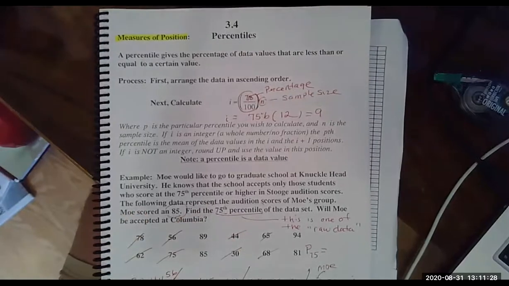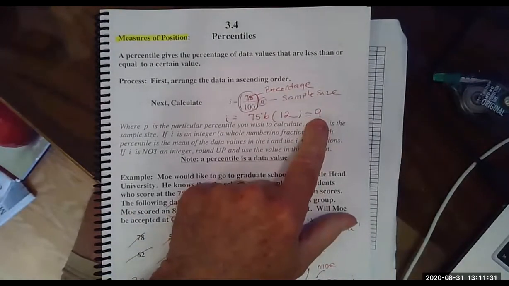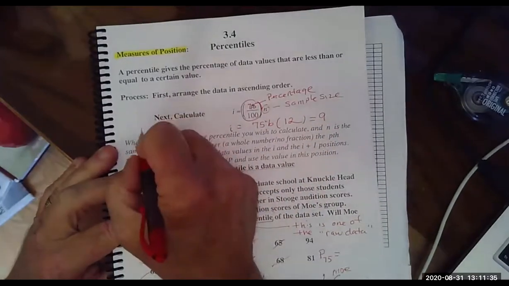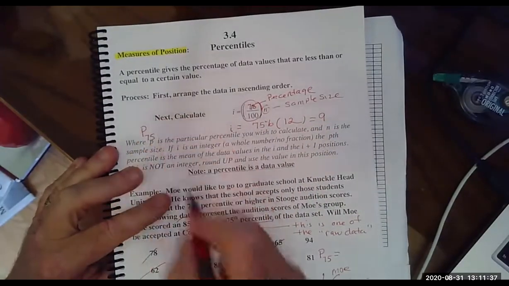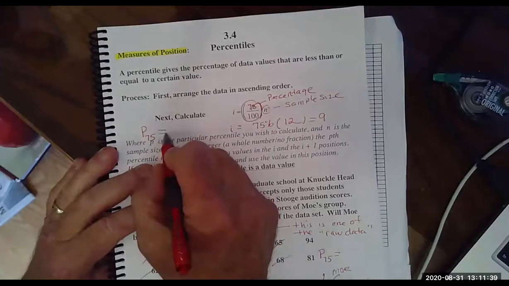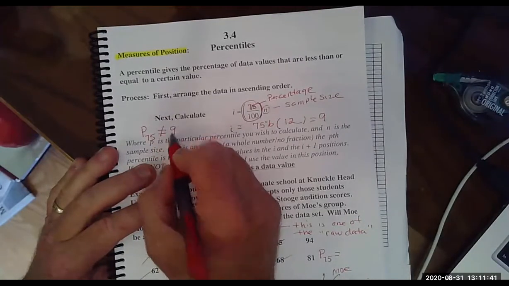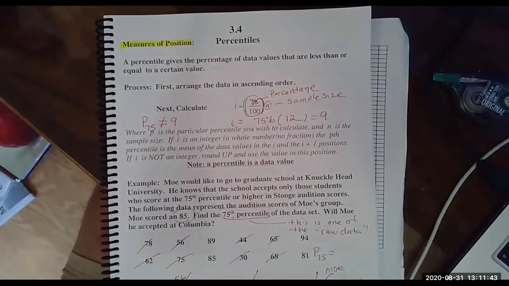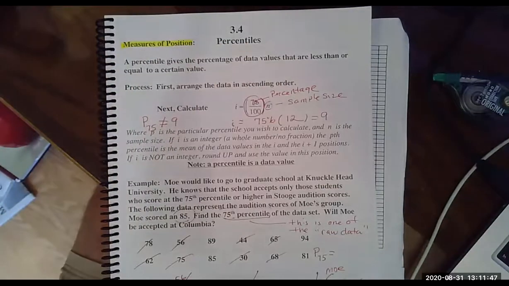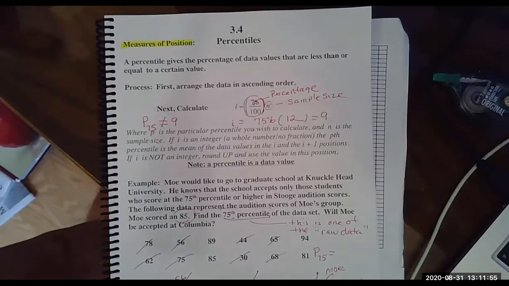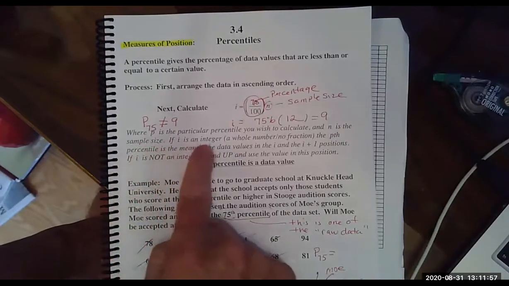So the answer to the question is not 9. P of 75 has yet to be figured out. It is not 9. What the 9 is going to do, or whatever else they talk about right here, it helps you find the answer. Now, before I show you that, we're going to read the little italicized information here.